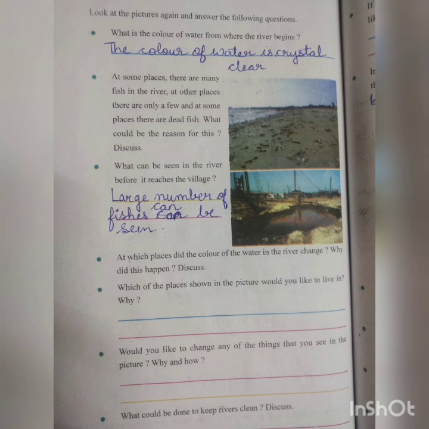Which of the places shown in the picture would you like to live in and why? Now where would we like to live? We would like to live where the atmosphere is good, where the air is clean and the water is clean. It is the region from where the rivers start, especially the jungle areas. Fine, but in the jungle we can't live. In the Himalayas, yes, from where the river starts, the water is clean, the air is clean, the atmosphere is also good for our health, so definitely we want to live there only.